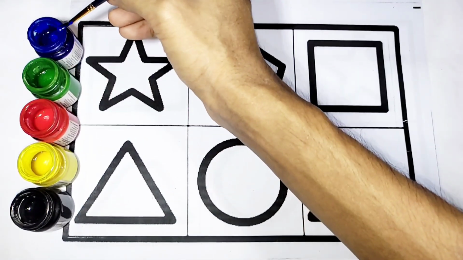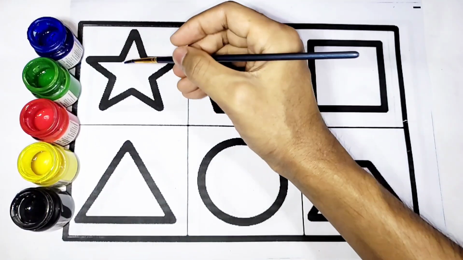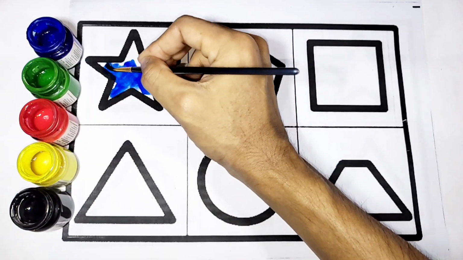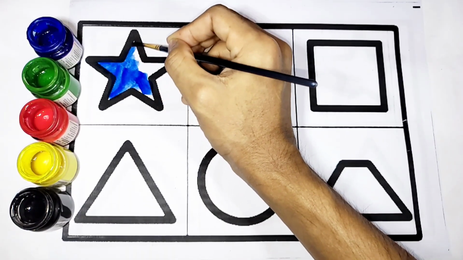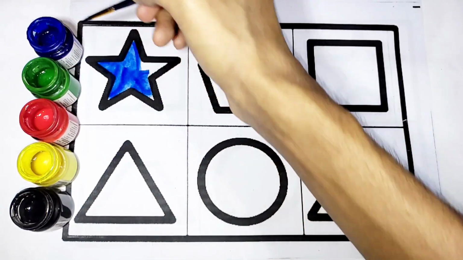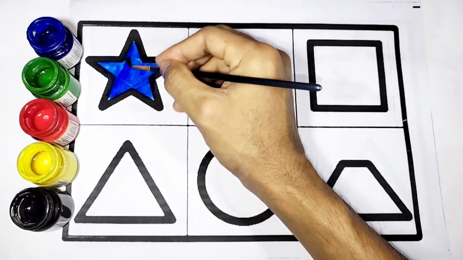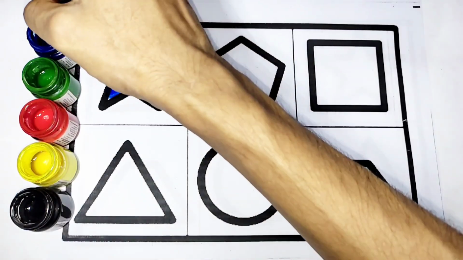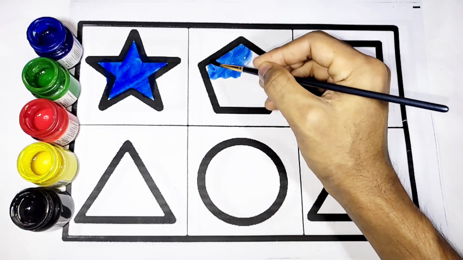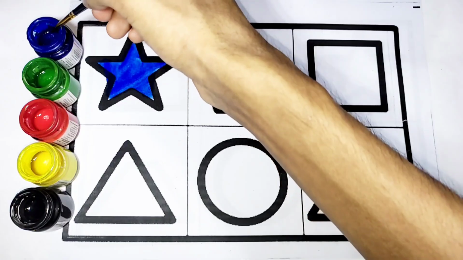Now we are mixing and using the color of blue. Kids, first we are coloring the shape of star. Now we are using the color of blue and coloring the shape of star. Kids, the next one is pentagon. The shape of pentagon. We are again using the color of blue and coloring the shape of pentagon.